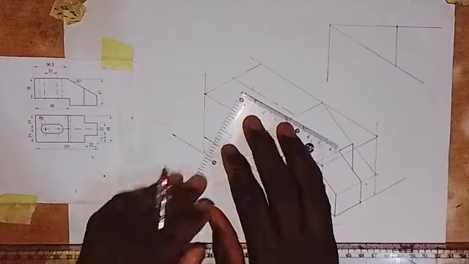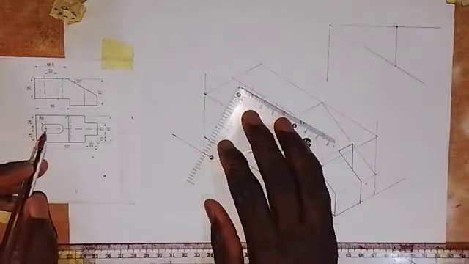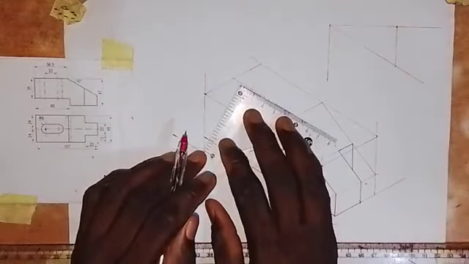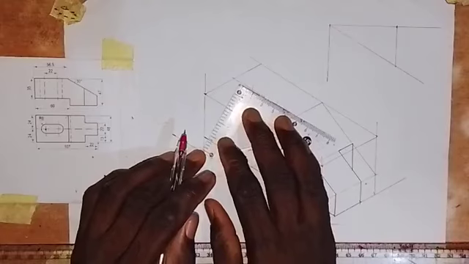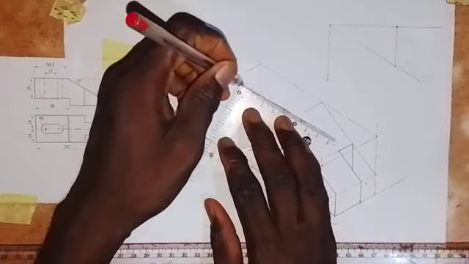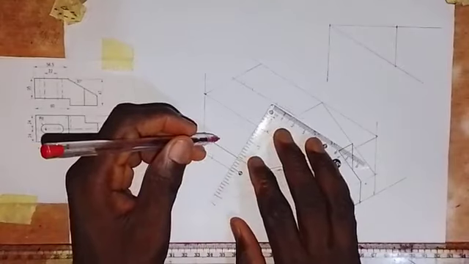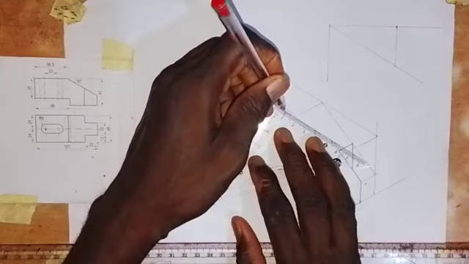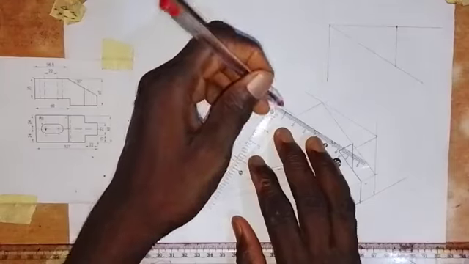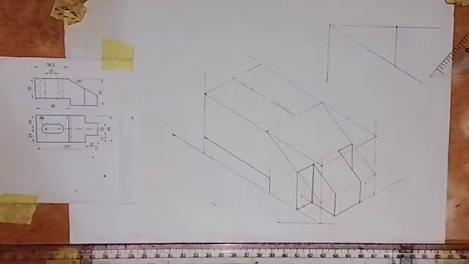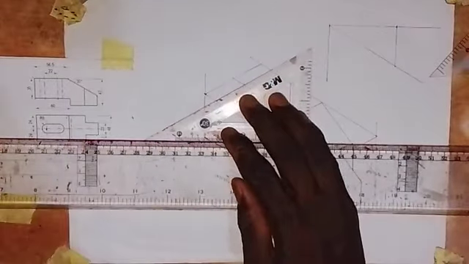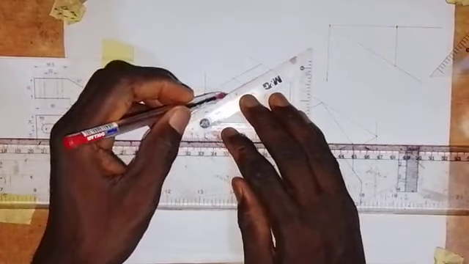Now, the radius of this semicircle is 8. So from this point here, I will take a measurement of 8 millimeters to this side. This is 8 millimeters. I will also come here and take a measurement of 8 millimeters. All right, so with that, we are going to draw a line like this here.